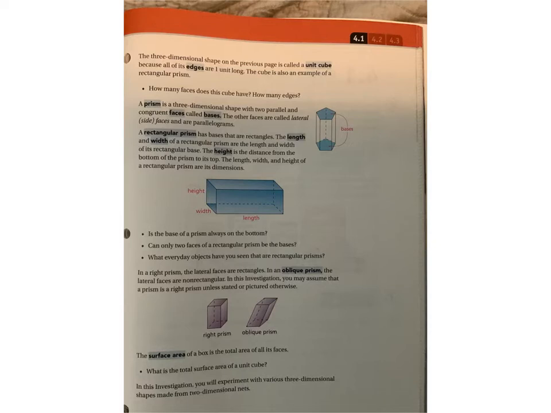We are now going to look at the surface area of a rectangular prism, and to do that, I want you to watch this Khan Academy video.